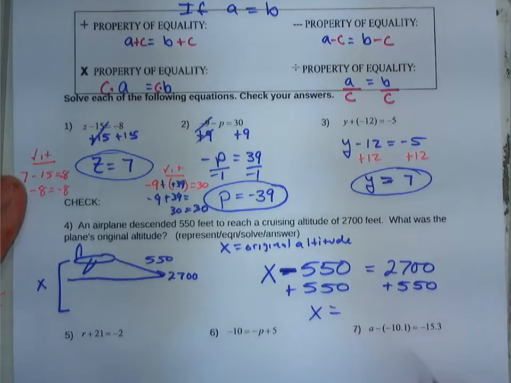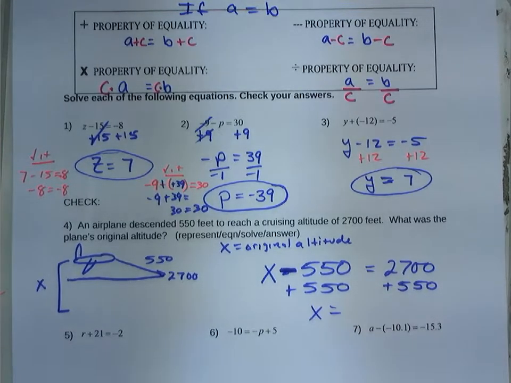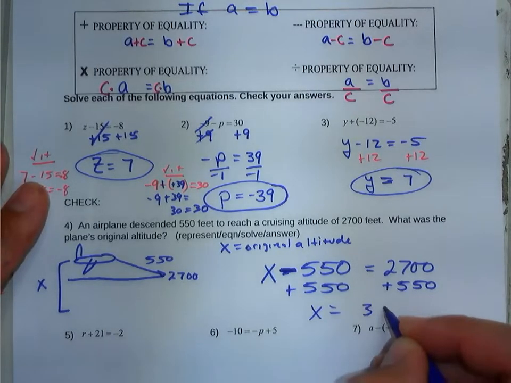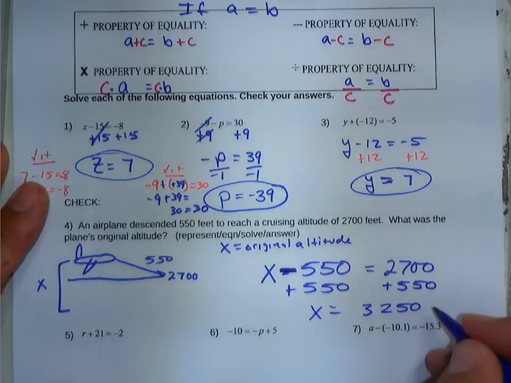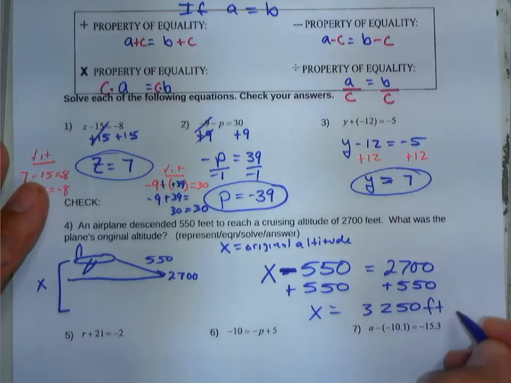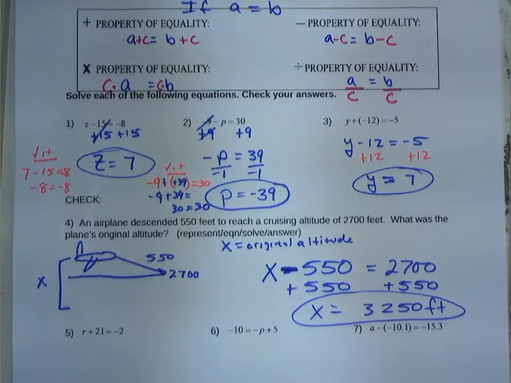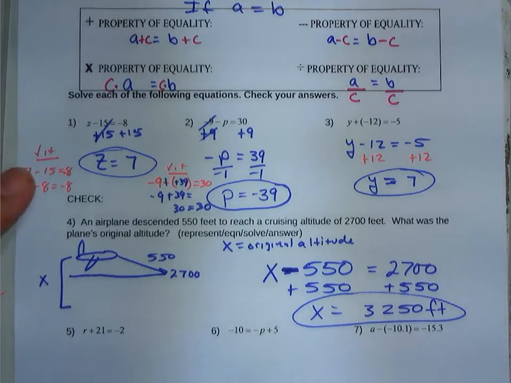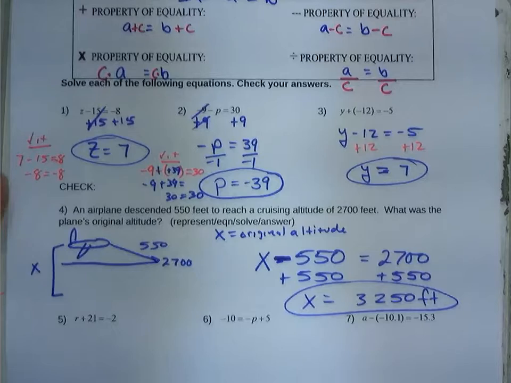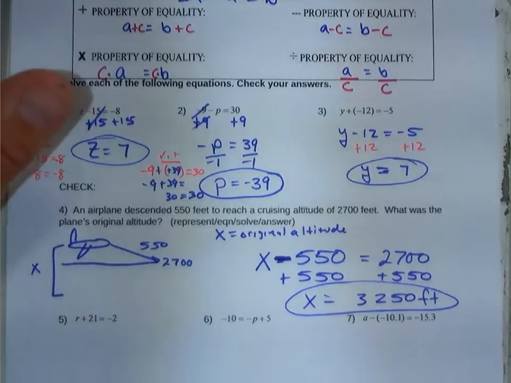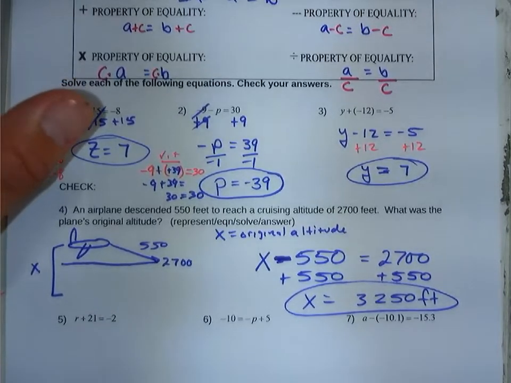And you can use your calculator if you need to. 2,700 plus 550 ends up to be 3,250, and we're talking about feet. Okay, anytime you guys have a word problem, make sure you use your units. Use your units. Okay? All right, so if this is class, I'd let you guys try a few of these out. I do want to finish this page here and then answer some questions on the back, and then let you guys work on your IXLs.